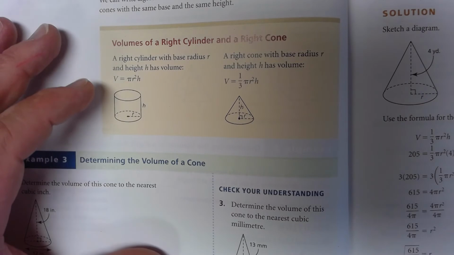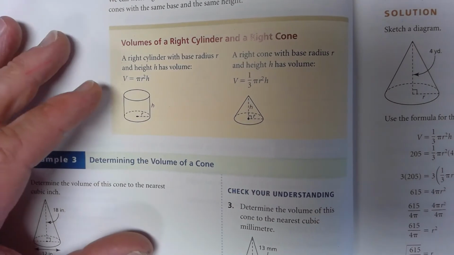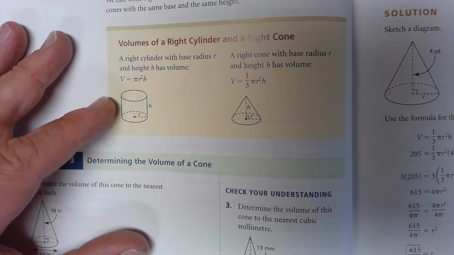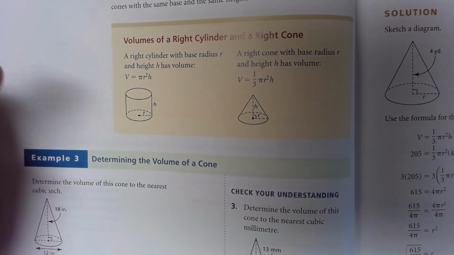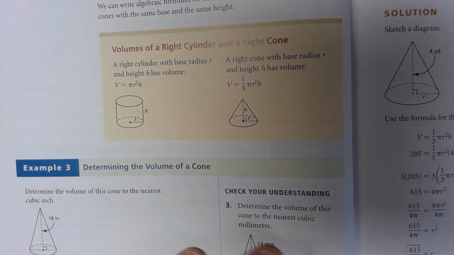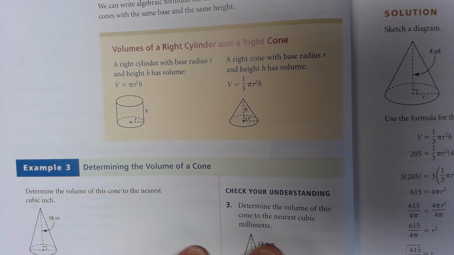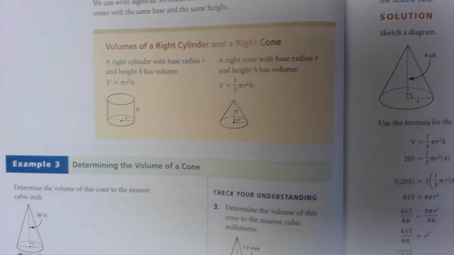If a cone has the same circle and the same height as a cylinder, then you can fill up that cone 3 times with sand or whatever, and it will fill the cylinder. So a cone is a third of a cylinder, thus divide by 3, and we're also dividing by 3 because we're dealing with cubic feet. Another reason for dividing by 3. So let's have a look. We have a couple of examples that we can work through.